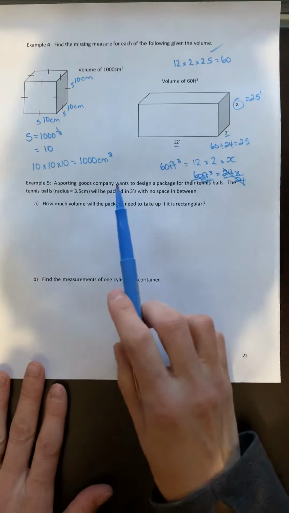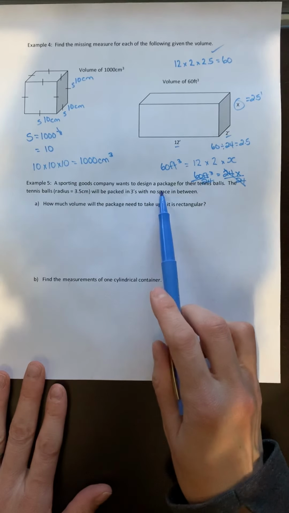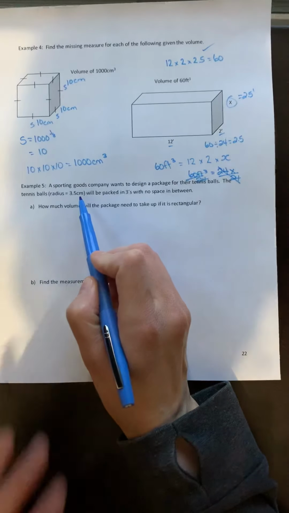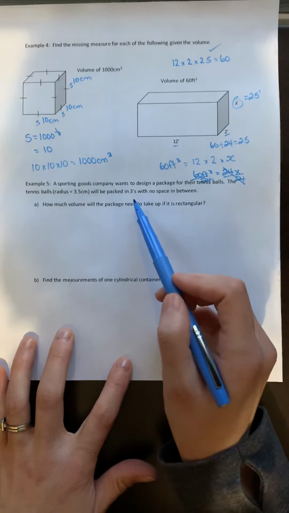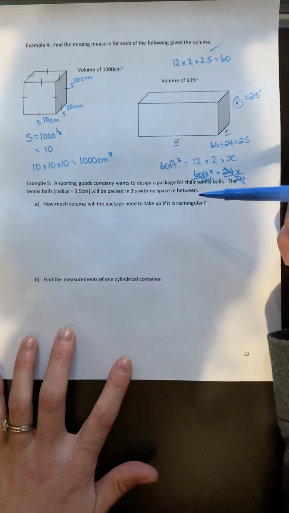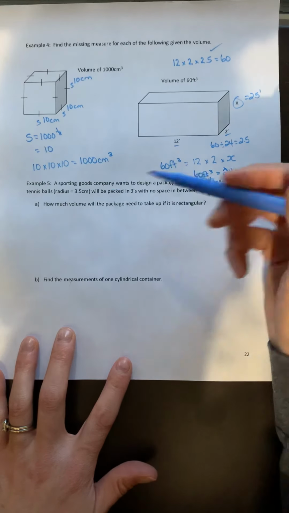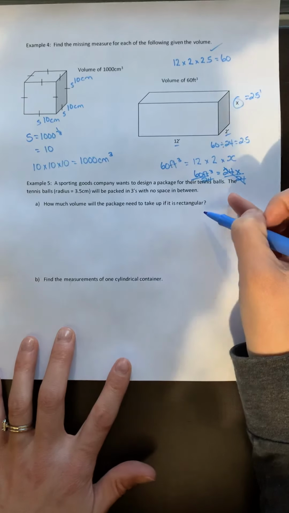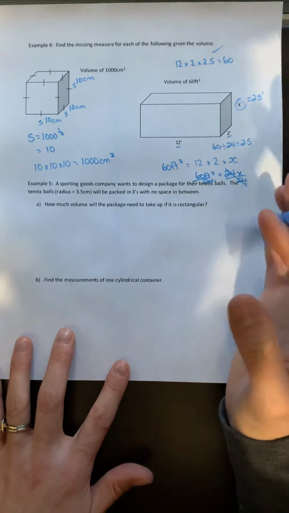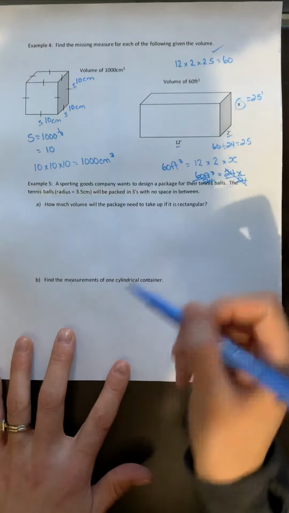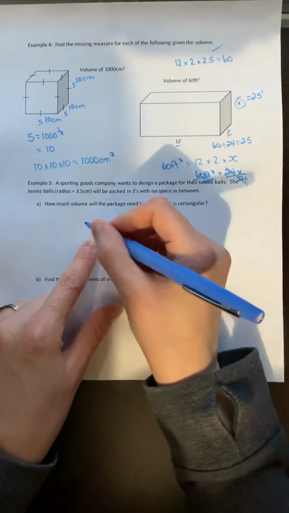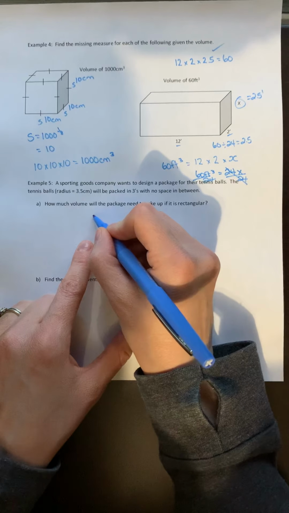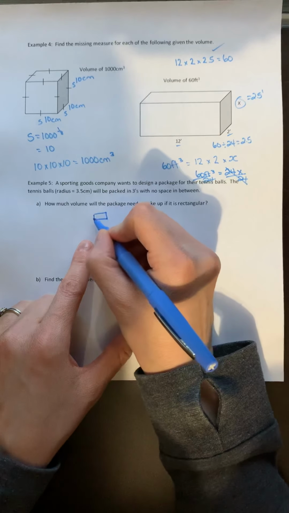Example 5. A sporting goods company wants to design a package for their tennis balls. The tennis balls, radius equals 3.5 centimeters, will be packed in 3s with no space in between. How much volume will the package need to take up if it is rectangular? Okay. So, keep in mind, right? If the package is rectangular, I'm going to just draw this out.